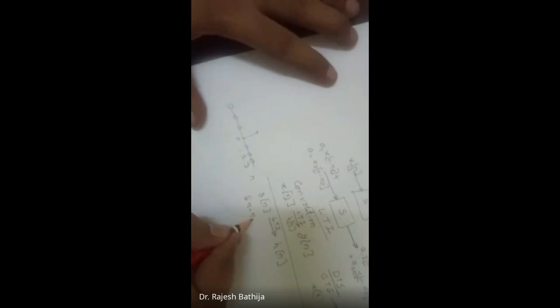If I shift this by a small amount, that is time shifting, then since the system is time invariant, the output must be h[n minus n0]. If I now multiply by x[n0] and send it to this system, the output will be x[n0] times h[n minus n0].